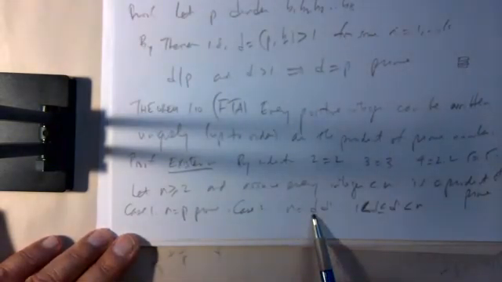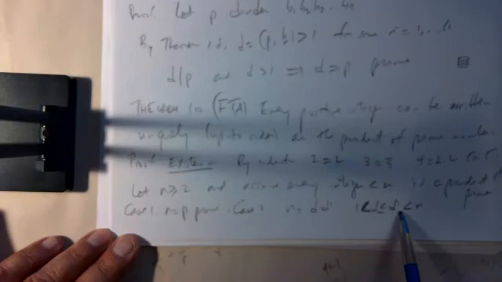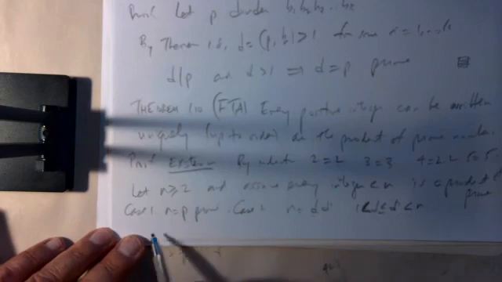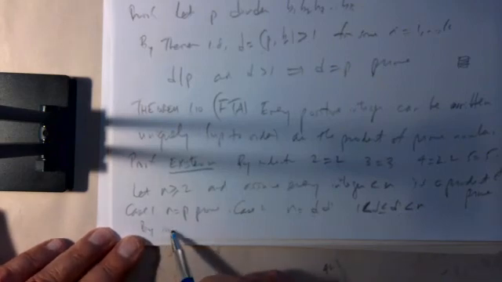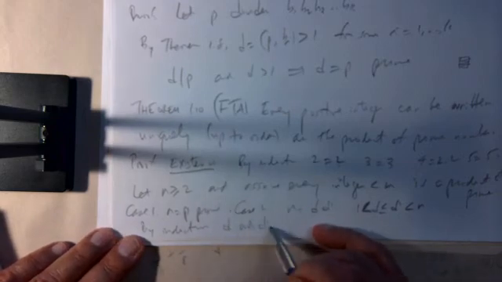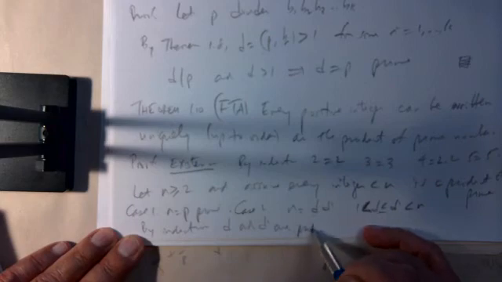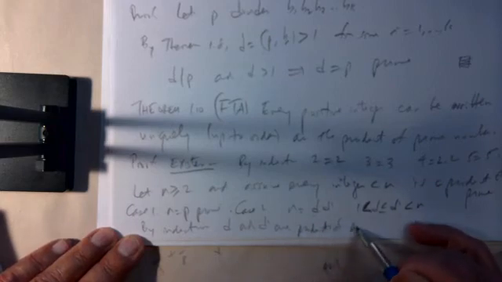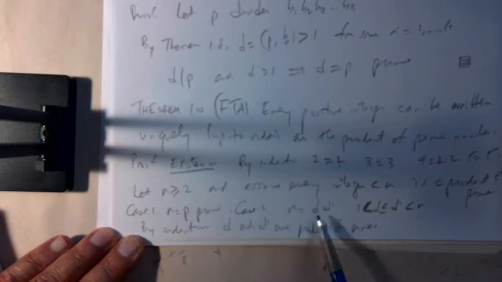So you have a factorization. N is d times d prime. D and d prime are less than n. So by the induction hypothesis, d and d prime are products of primes. You just write n as the product of the primes in d times the product of the primes in d prime, and you're done. Okay. It's like saying, all we're saying is something like the following.